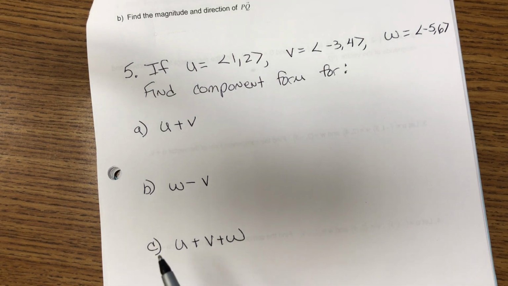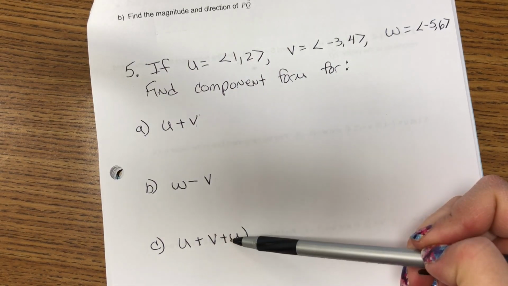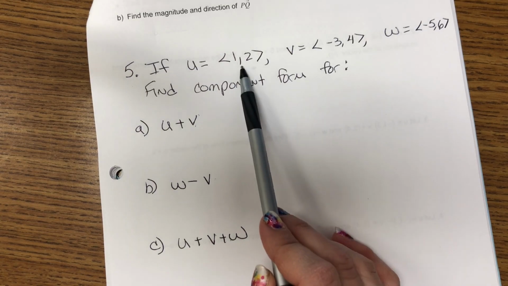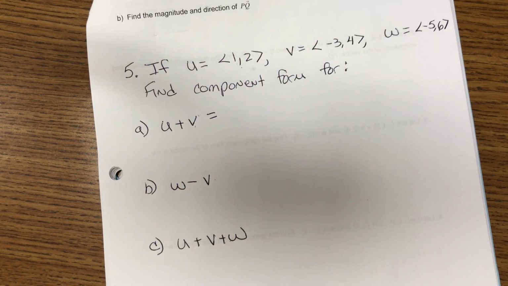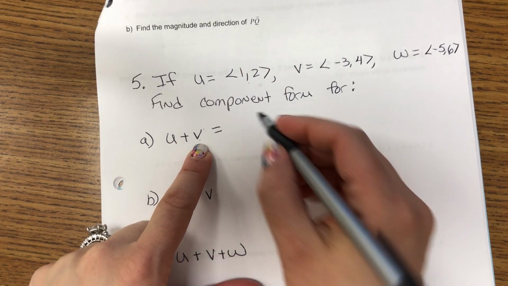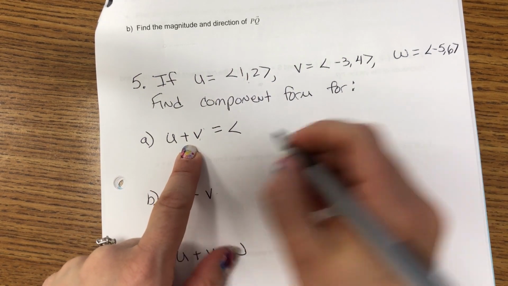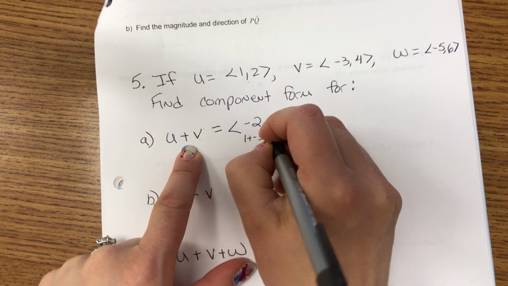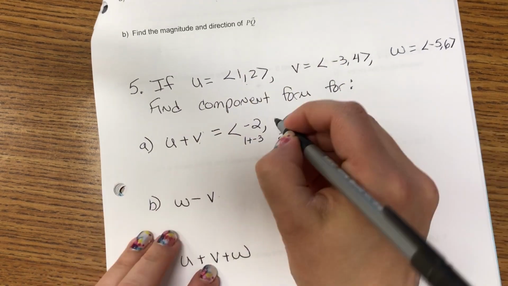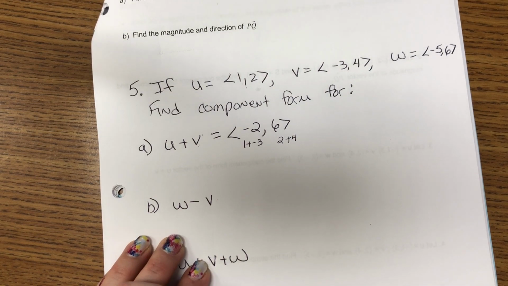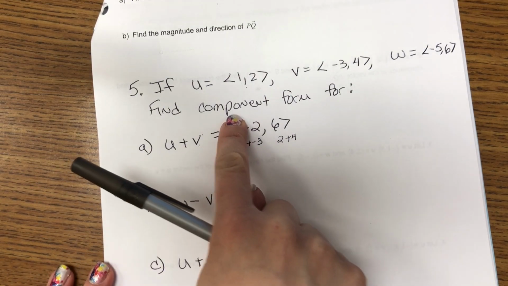Okay, so when we are given the component form to add or subtract vectors, we can just add and subtract the components. Tomorrow, when we do this graphically, we'll graph them and do it graphically. So u plus v is I take the x components of u and v and add them. So 1 plus negative 3. And then I take the y components and add them. So 2 plus 4 is 6. I'm done. Now I could find the direction of this vector, but it doesn't ask that. It just says component form.